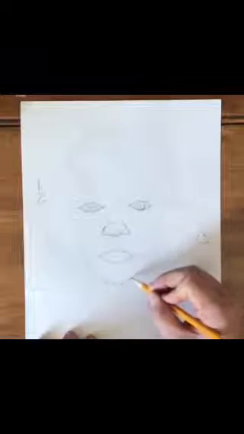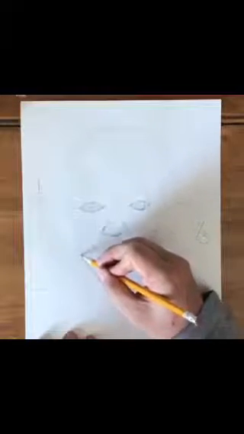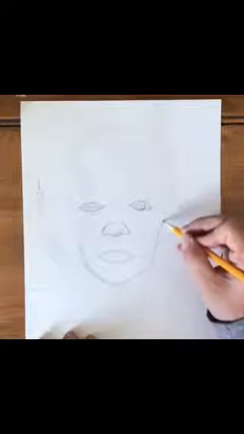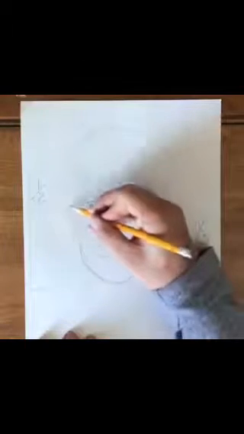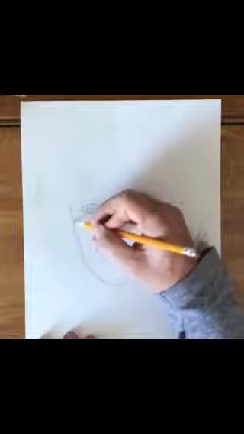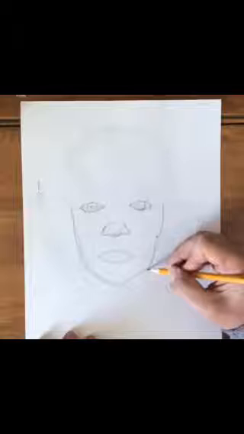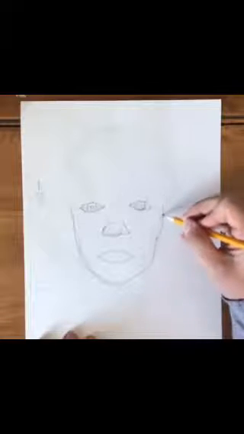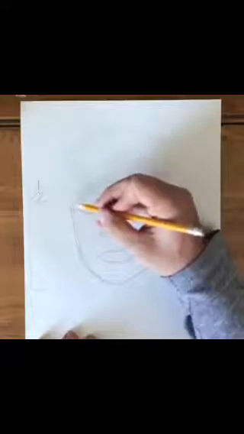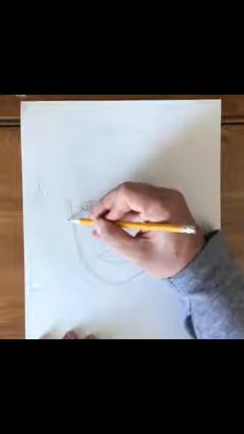So the bottom third is going to involve your chin area. You notice I'm going right back over it. Now I've drawn lightly, now I'm going back over it dark because I'm pretty sure that I've got this looking the way I want it to look. Now this is nobody in particular. This is just a generic looking face.